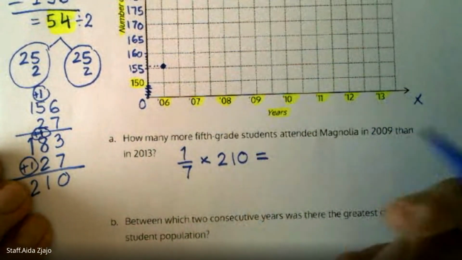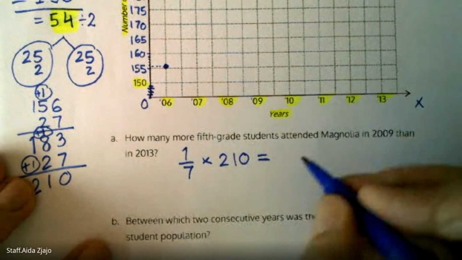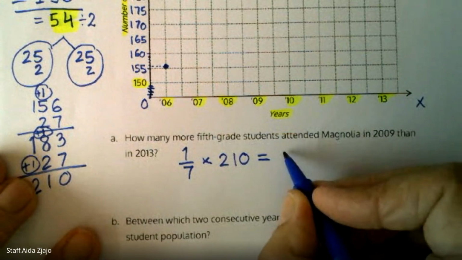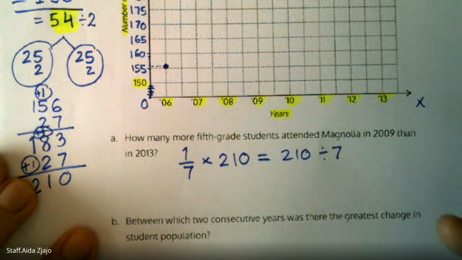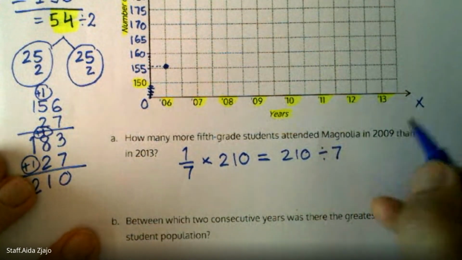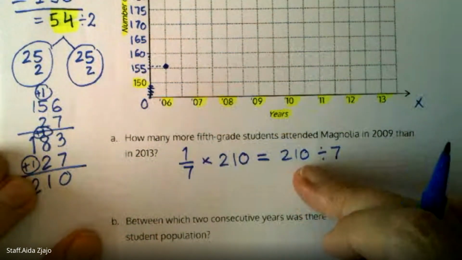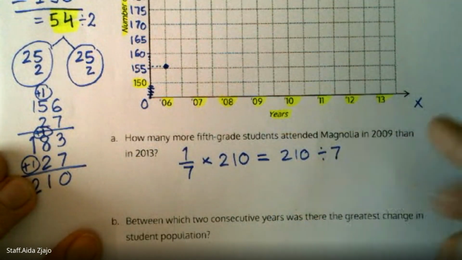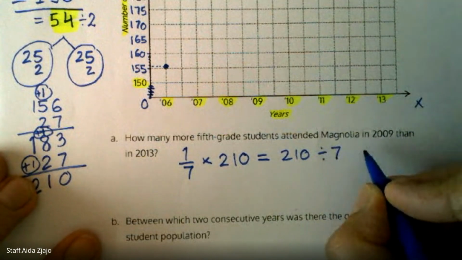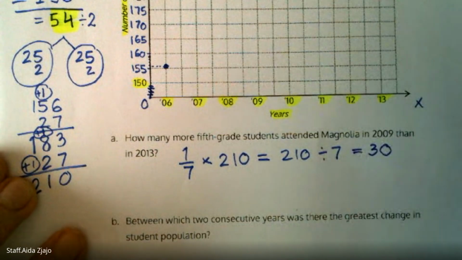Then we will know how many students they lost. What this means is 210 divided by 7. If you like, you can think about this to be 21 times 10. So 21 divided by 7 is 3, and times 10 is 30. So they lost 30 students.